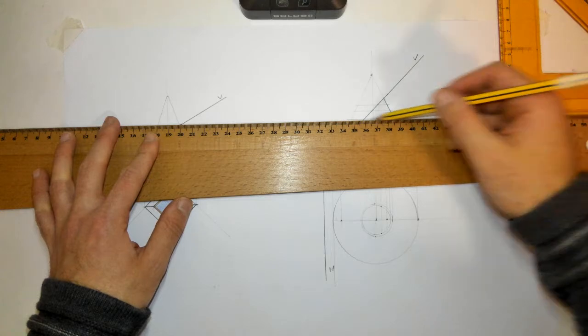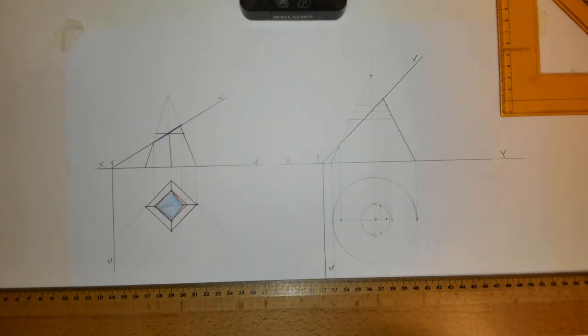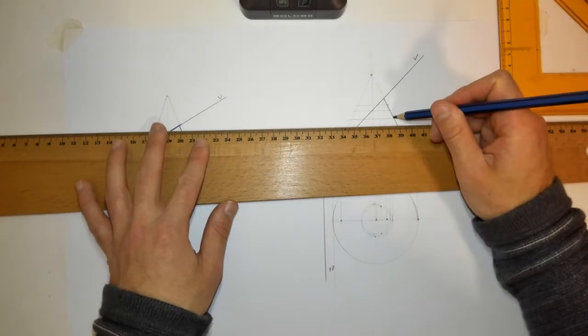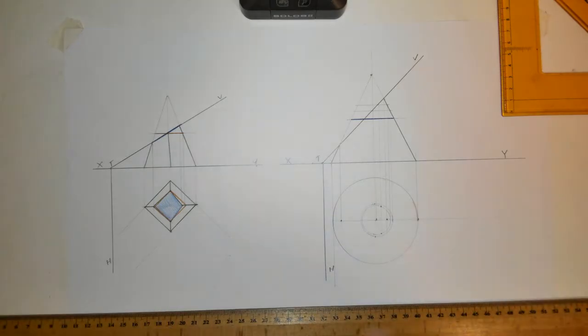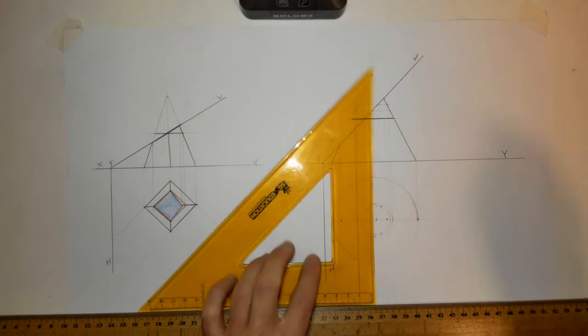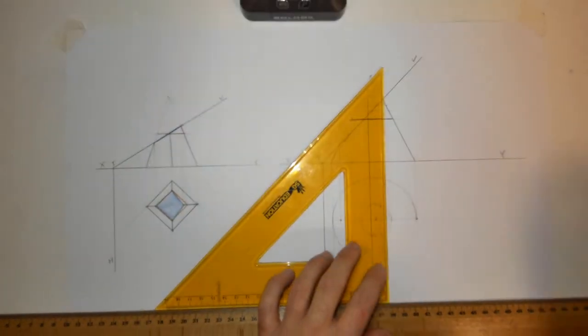Let's go down to this one, and this time I'll use colour to show it. That blue there, that's a horizontal cut, and that's going to appear as a circle in plan.